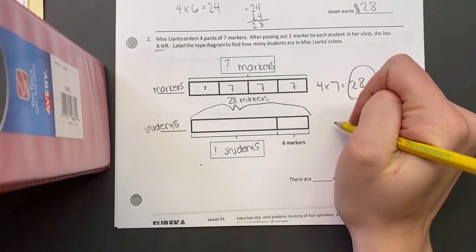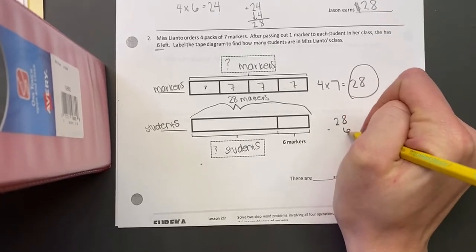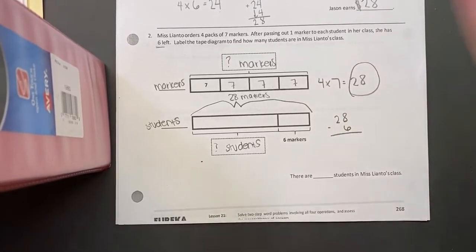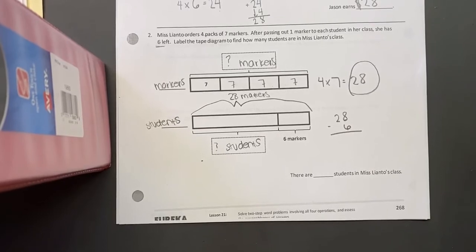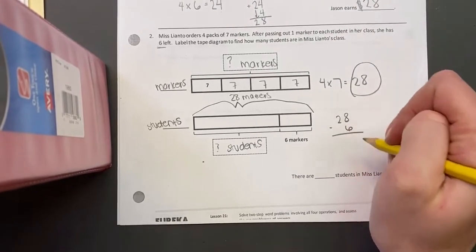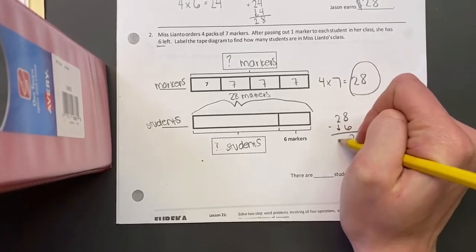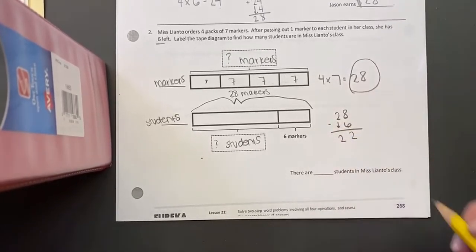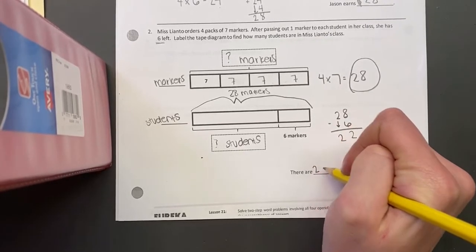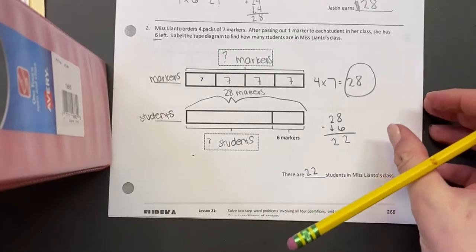So I'm going to write 28 because this is my total amount of markers. I have 6 left over, so I need to take away those 6 from the 28 to figure out how many students there are. So if I have 8 and I take away 6, I have 2. Again, my 2 goes down. 2 minus 0 is 2. There are 22 students in Miss Leonto's class.